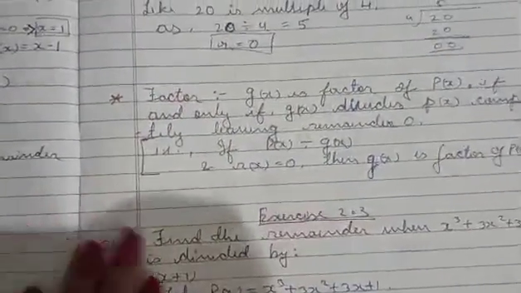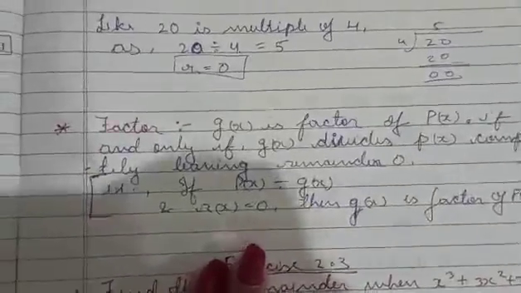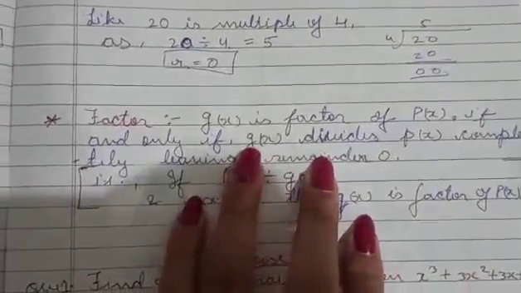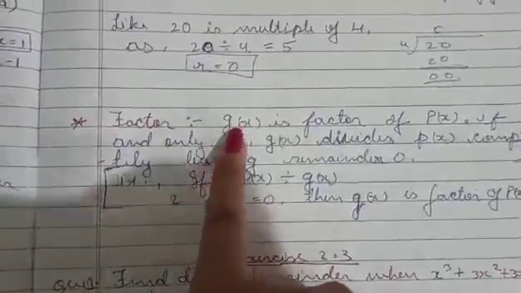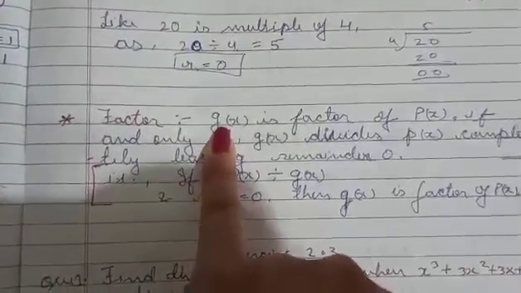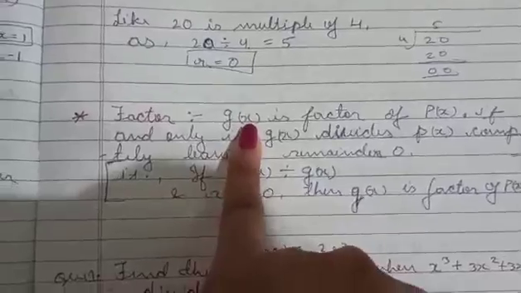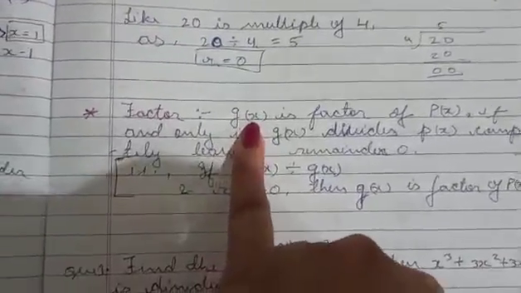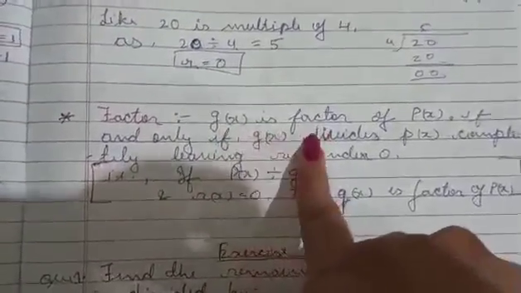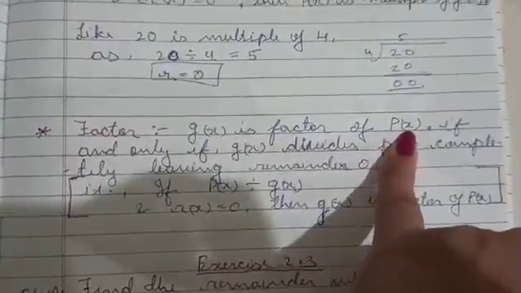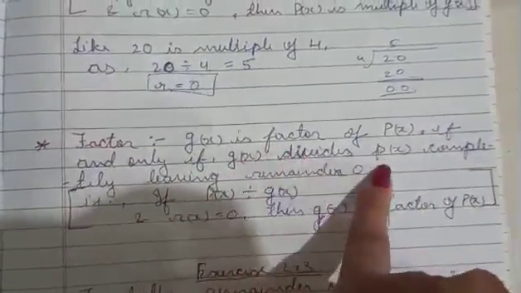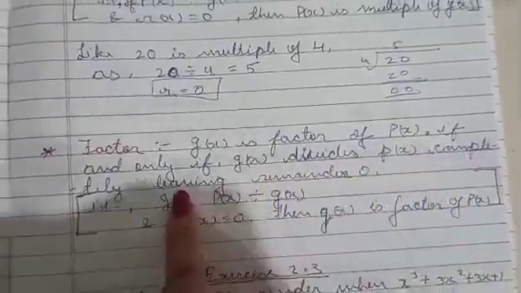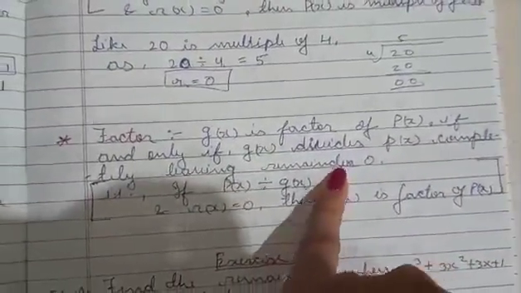Now understand what factors are. Suppose g(x) is a divisor polynomial. Then g(x) is a factor of the dividend polynomial p(x) if and only if g(x) divides p(x) completely, leaving the remainder 0.